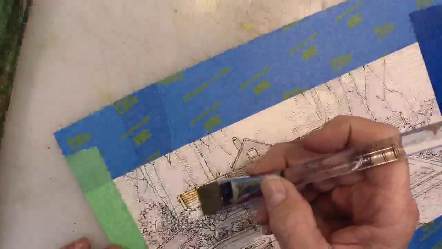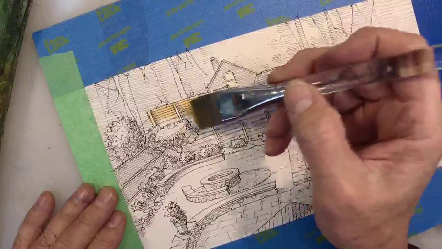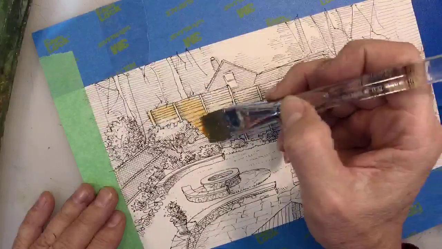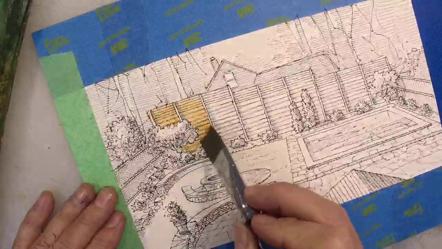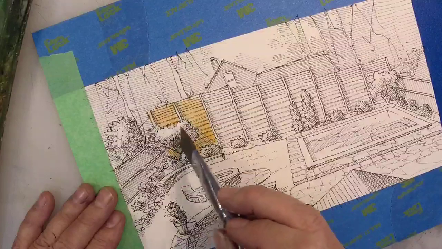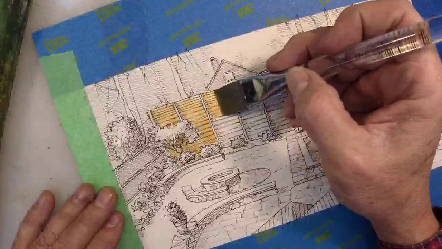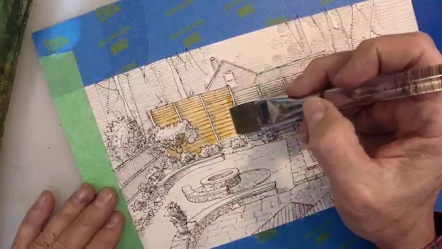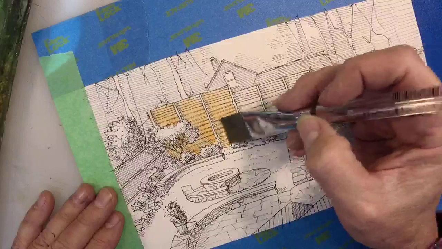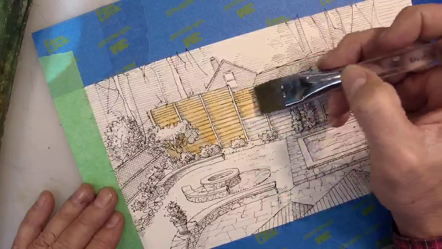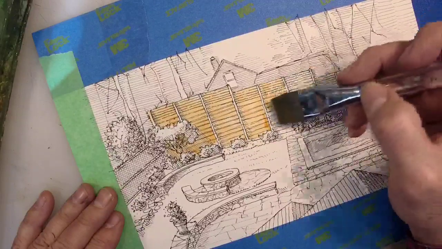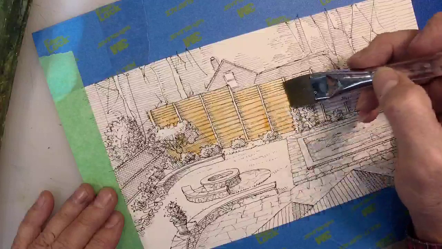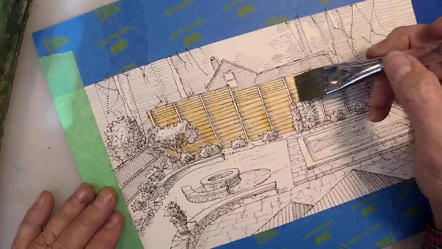All right, I think I'm going to start with this wall, since that's such an important part of this rendering. And again, this is a low budget watercolor painting. I'm not going to do much of anything fancy. I'll probably come back after this dries and do a little bit of shading on it.